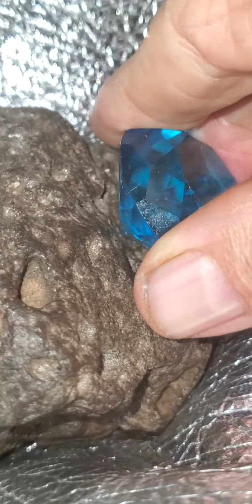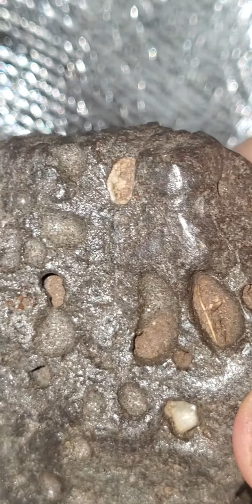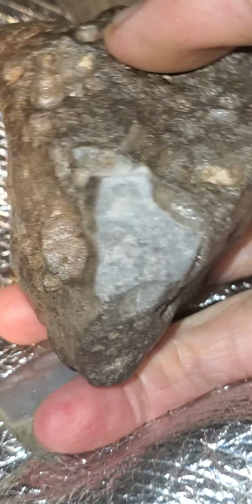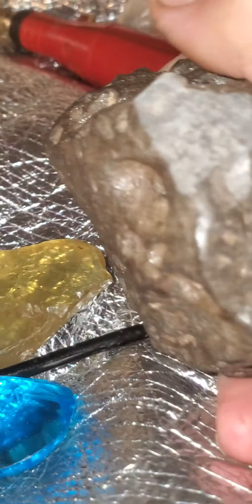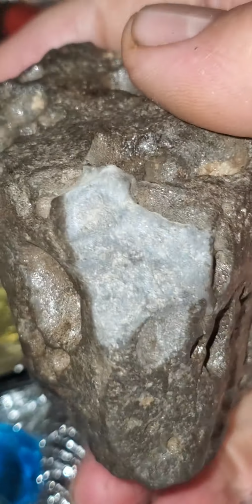Okay, so here we go. Now this has a coating on it, so I'm going to have to take it off before I go any further. Hang on. Okay, so here we go. We got some stuff that I took off with my little zooper. We got some diamonds here. And we're gonna clean this off a little bit.